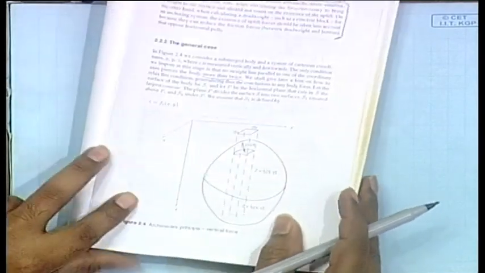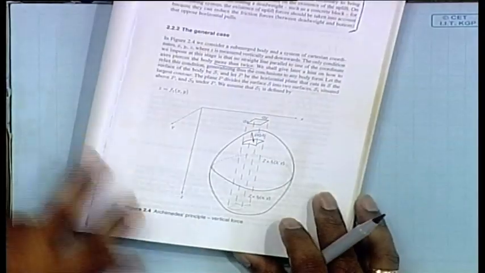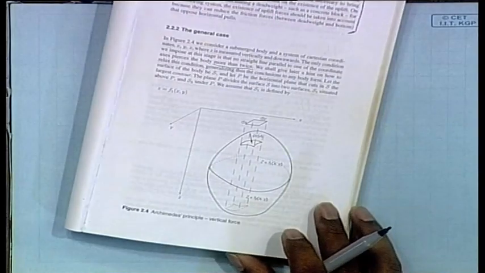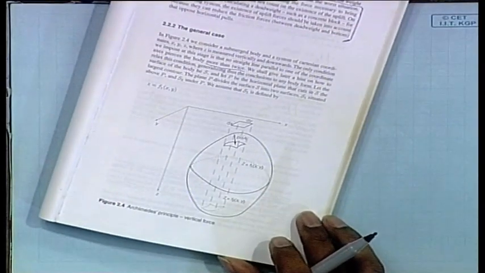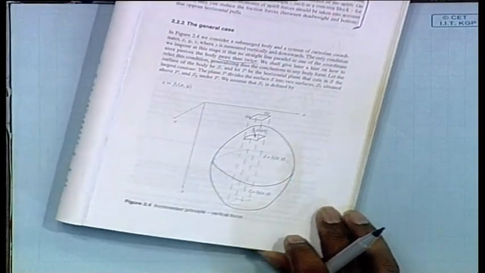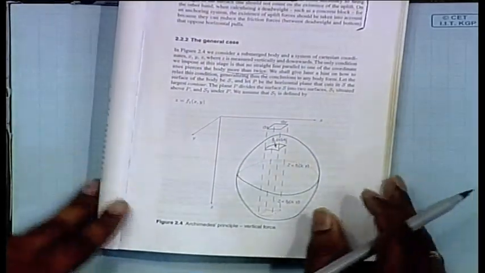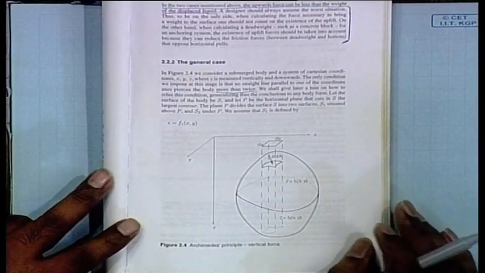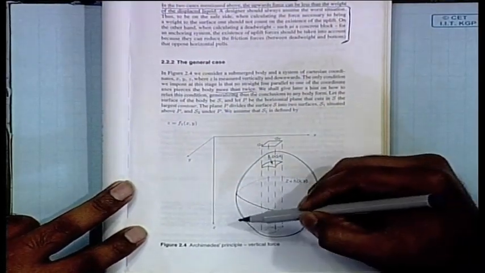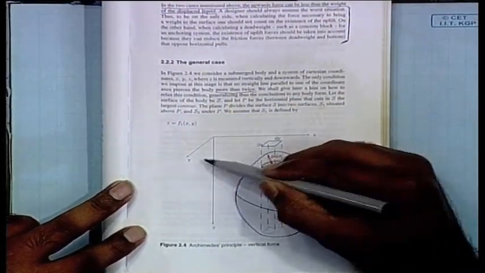Let me just show this picture, that is easier than drawing it. Now, you see here a picture. Now, you have this coordinate system x, y, z.